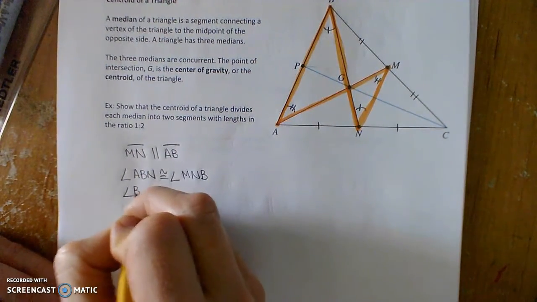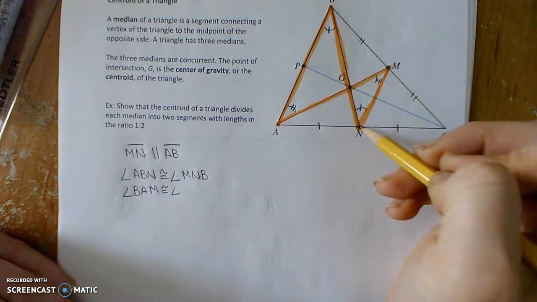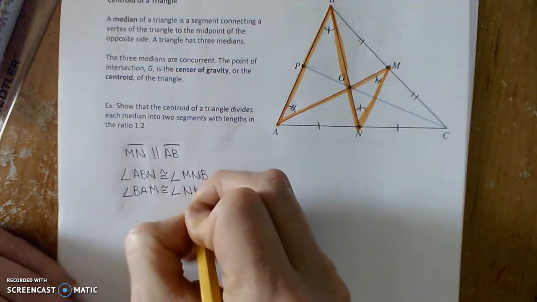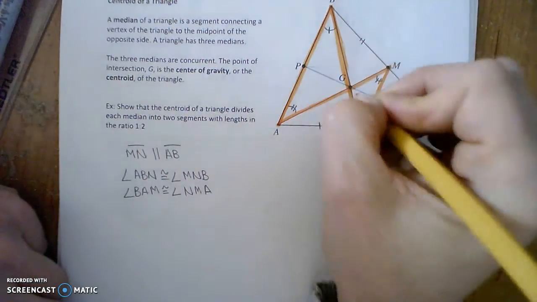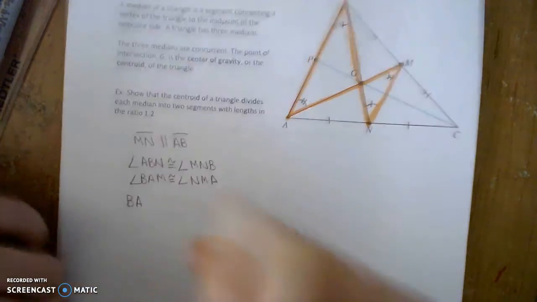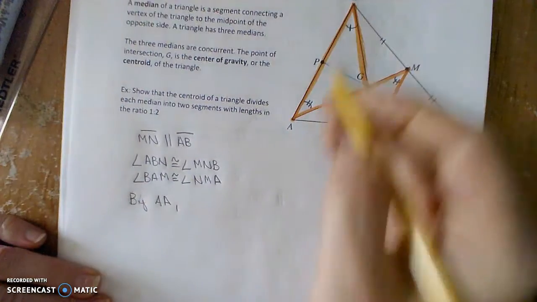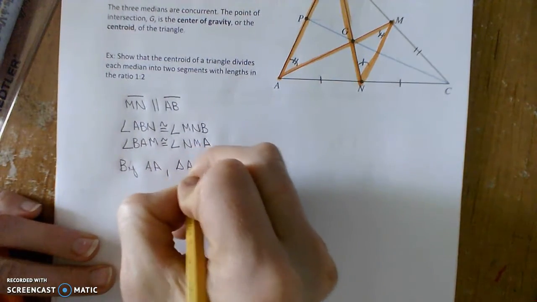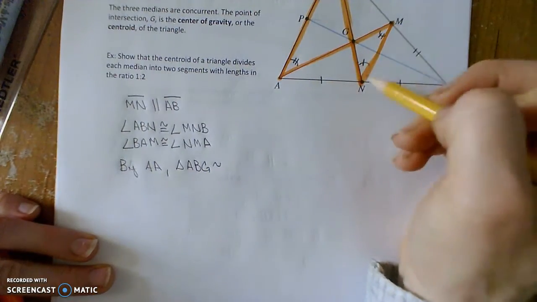So angle BAM is congruent to angle NMA. And then these vertical angles are congruent as well. Either way, by angle-angle, you have that these two orange triangles are similar. So triangle ABG is similar to triangle MNG.